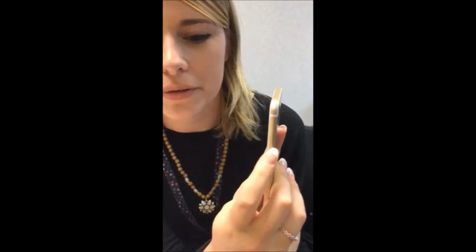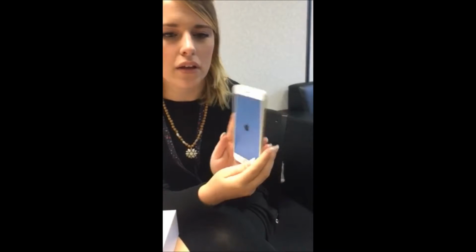So at the moment it's switched off. How to turn it on: there's a side button just on the right side of the phone, and you just hold it down for a few seconds. So it takes a couple of seconds to actually turn on.